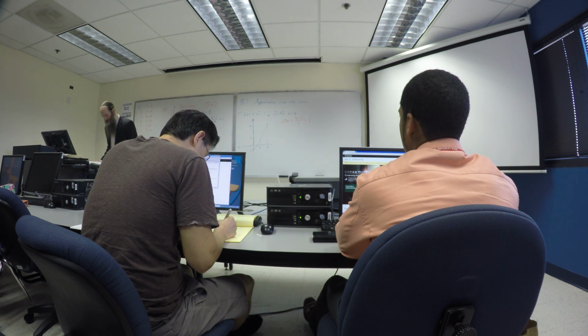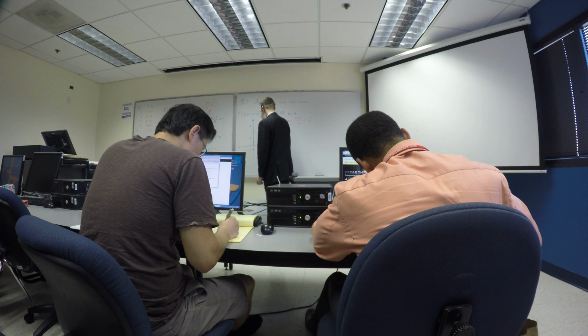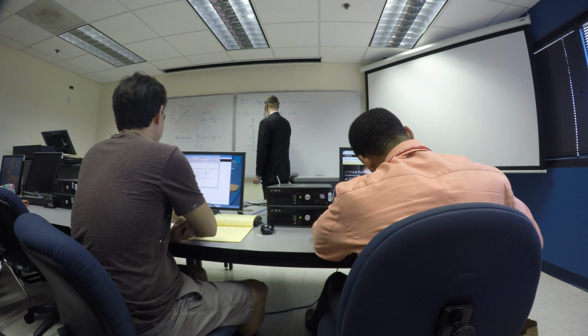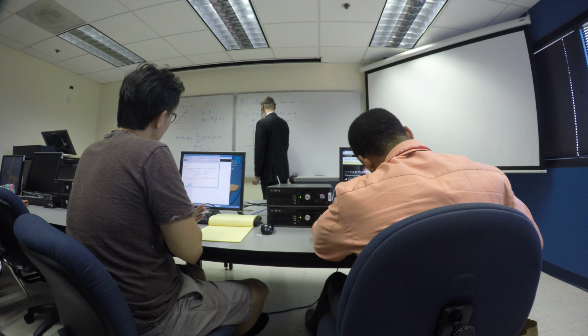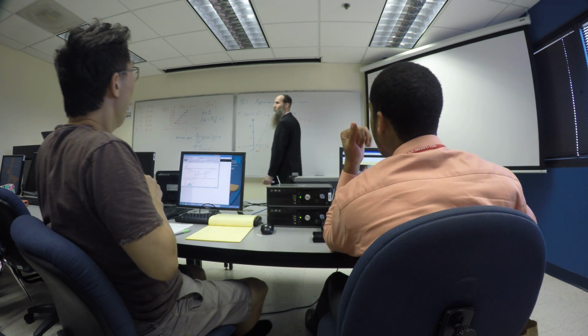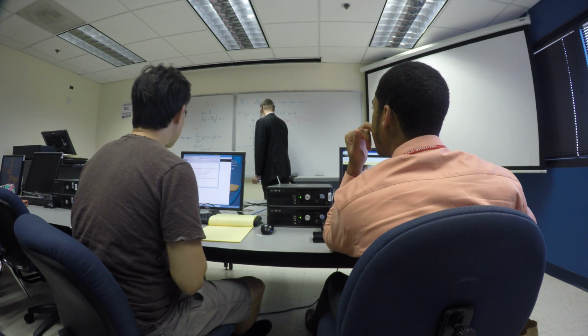Delta x computed. And the grid points x naught through x n. A is x naught in their terminology. So that's 2. So there's the first one. And what's the second one? 2.5, 5 halves.